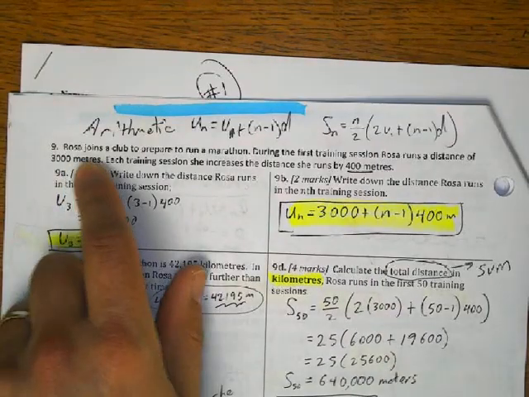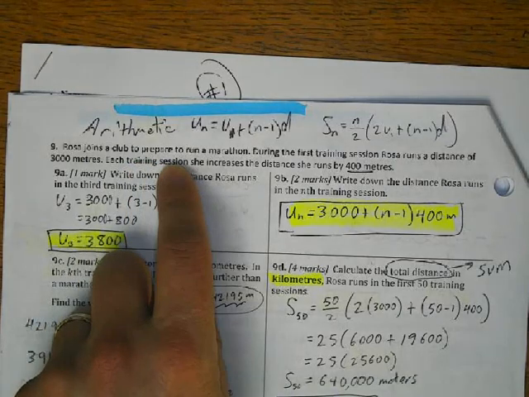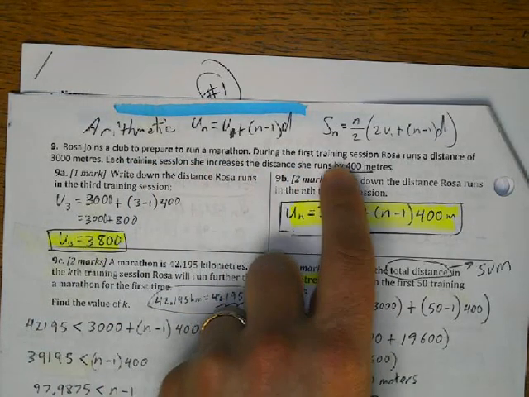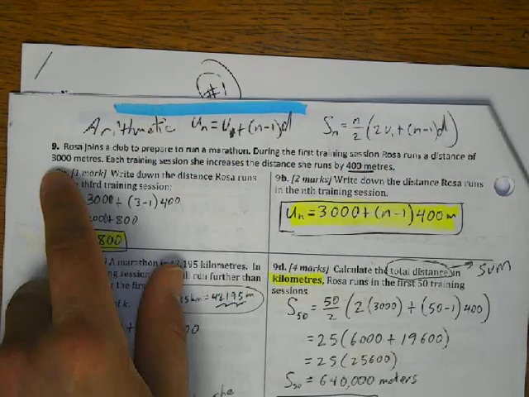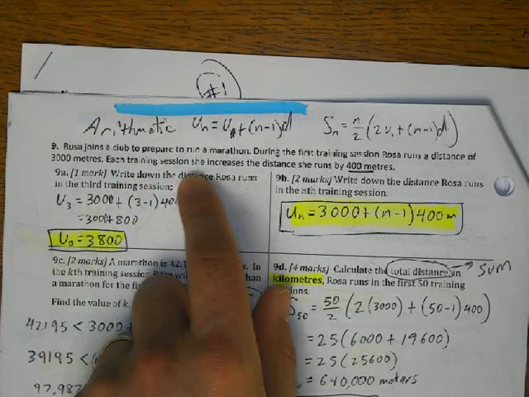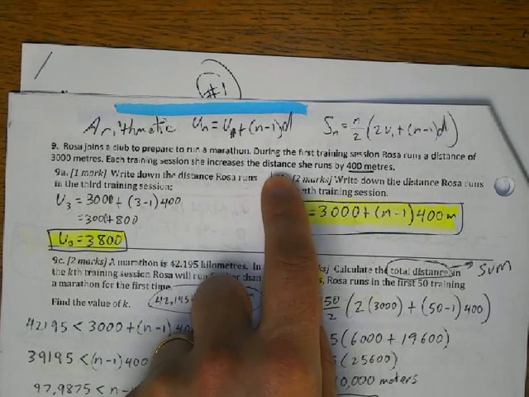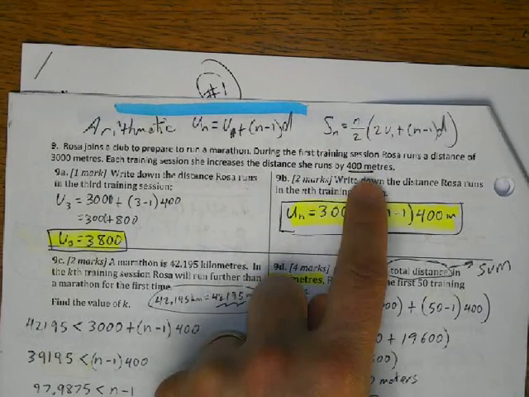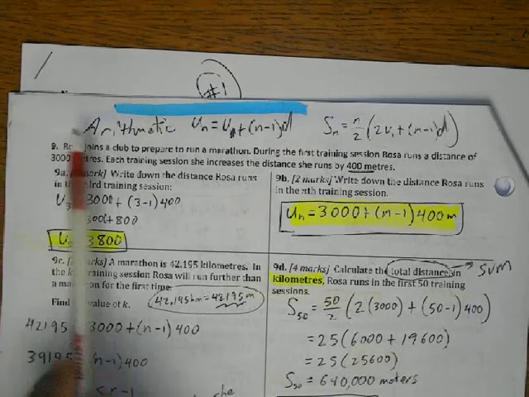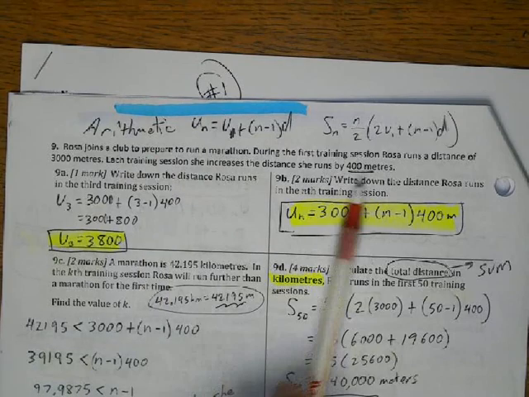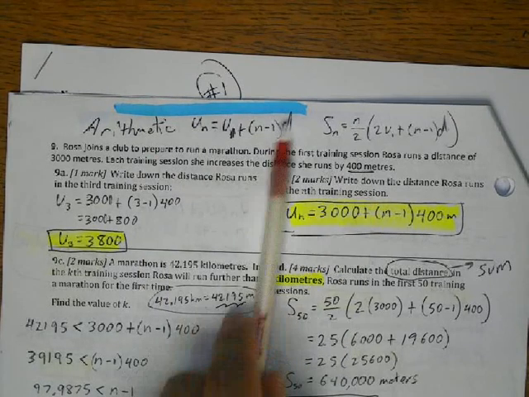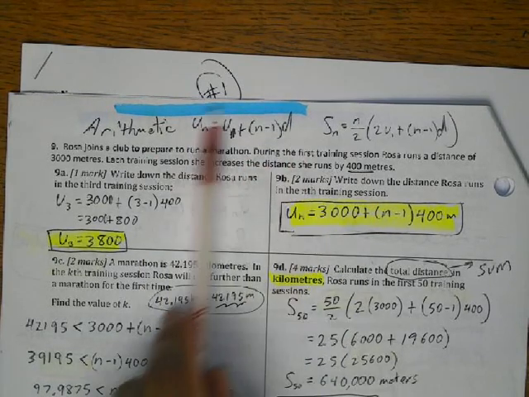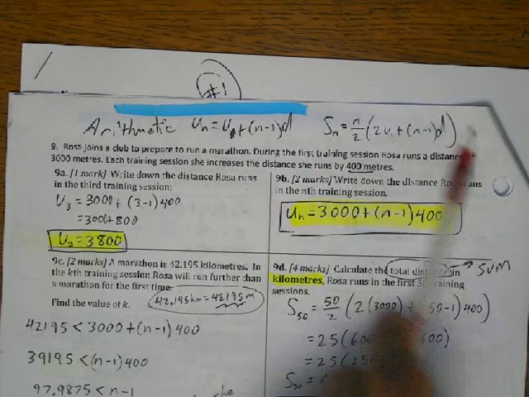Rosa joins a club, and she's preparing to run a marathon. During her first training session, Rosa runs a distance of 3,000 meters, and in each training session, she increases the distance she runs by 400 meters. Okay, so this is an arithmetic sequence because we just keep adding a constant value. Here are formulas defining the nth term and the sum of the first n terms.